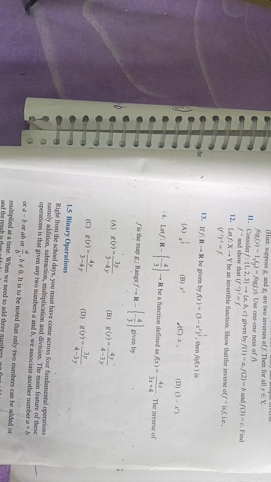Option A says that g(y) is equal to 3y upon 3 minus 4y. B is given that g(y) is equal to 4y upon 4 minus 3y. C is given that g(y) is equal to 4y upon 3 minus 4y. D is given to us g(y) is equal to 3y upon 4 minus 3y.